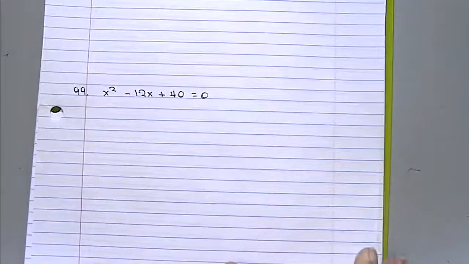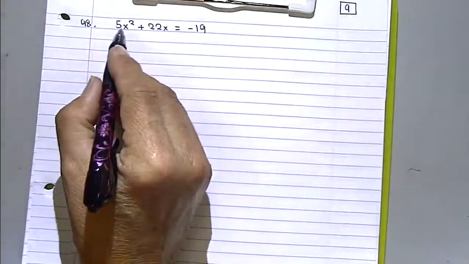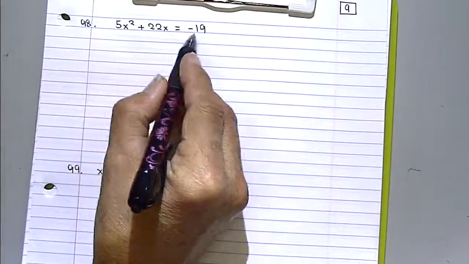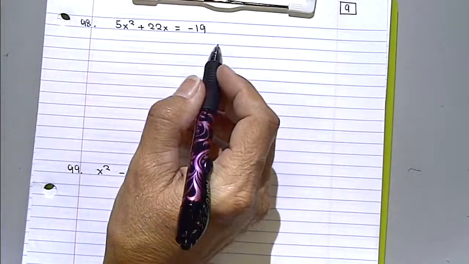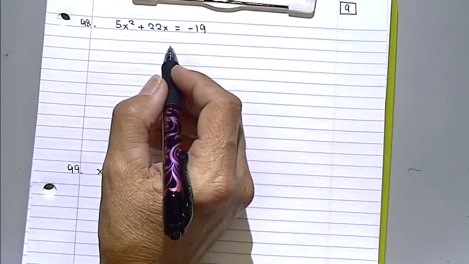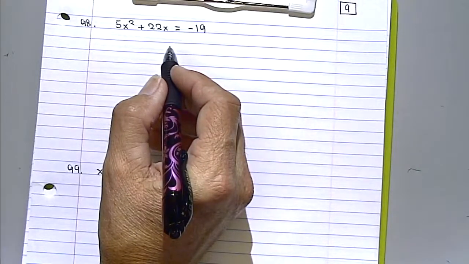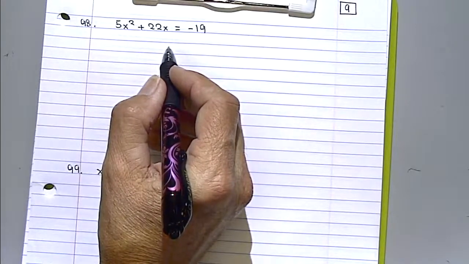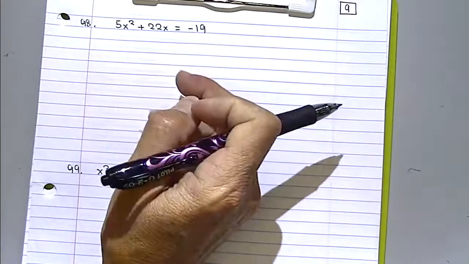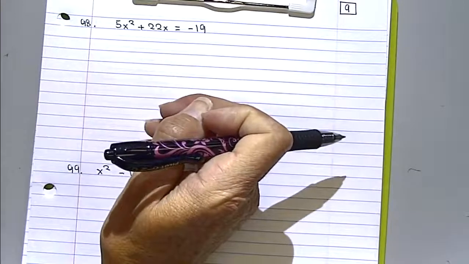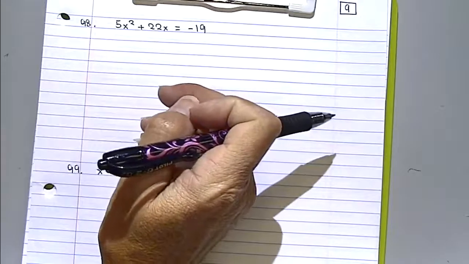Okay, going on. 98. I only have 3 more. I can make it, okay? 98 is 5x squared plus 22x is equal to negative 19. And I believe this one said solve also. And I believe this said solve using the quadratic formula, okay? So the quadratic formula, remember the formula for it?